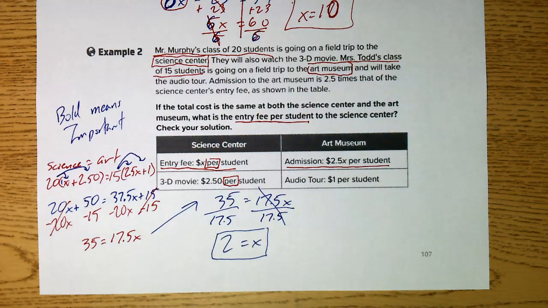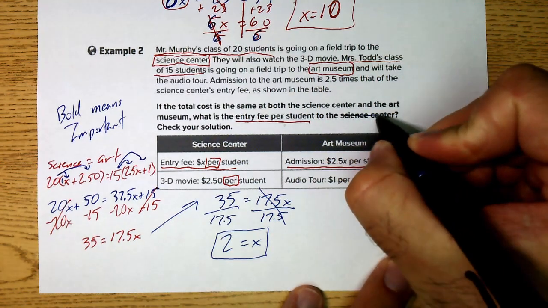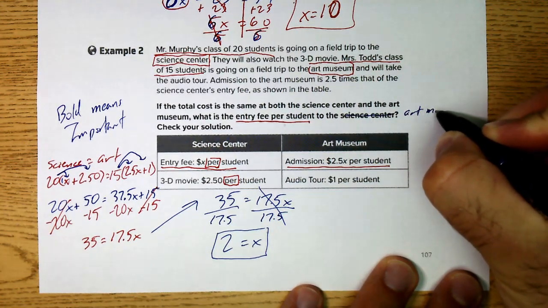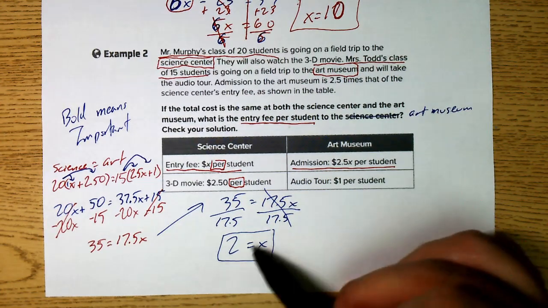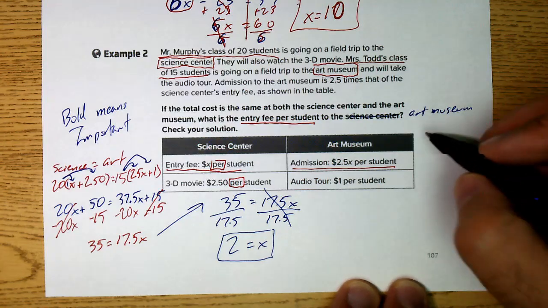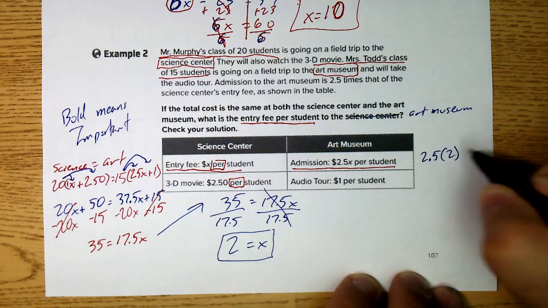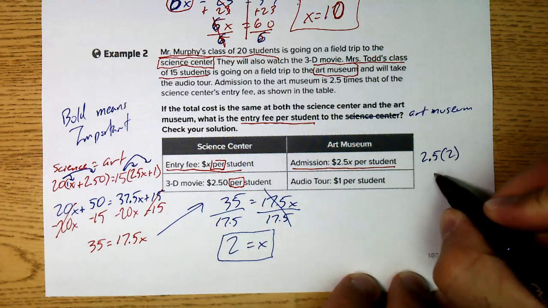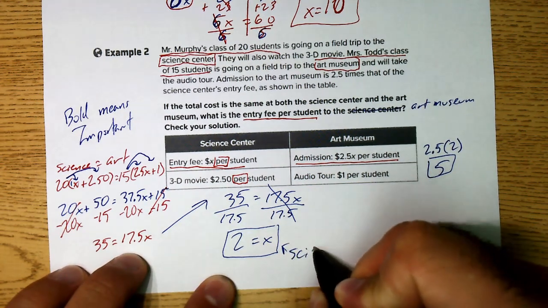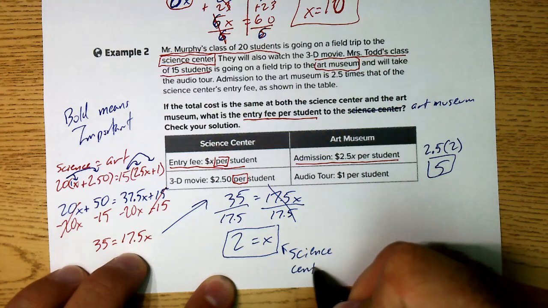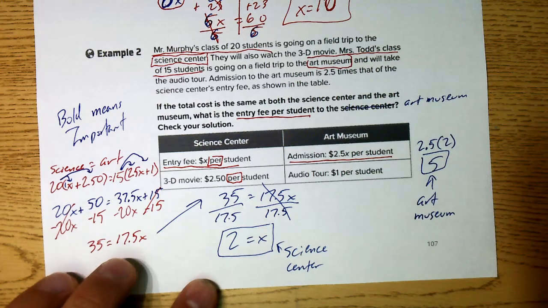If, they didn't ask this, but if instead of Science Center, they had said Art Museum, we would have had to plug this x into our admission to the Art Museum. We would have had to say 2.5 times x, which was 2. 2.5 times 2 gives us 5. So this is for the Science Center. This is for the Art Museum. Did they ask us for that?